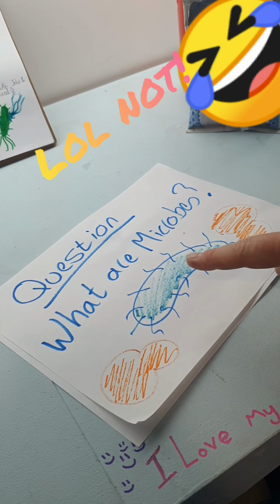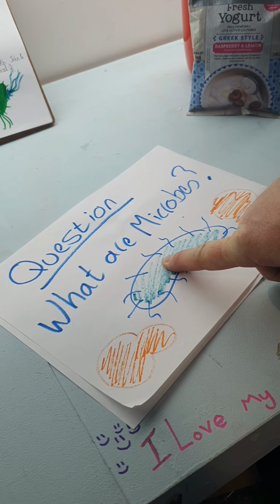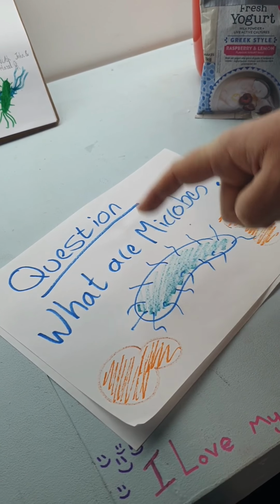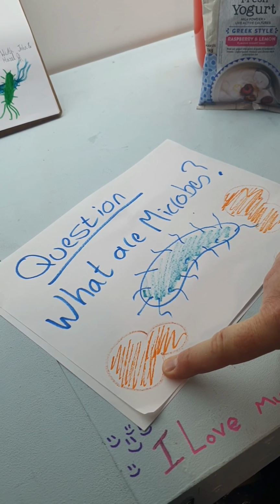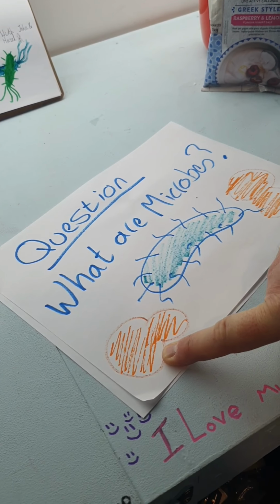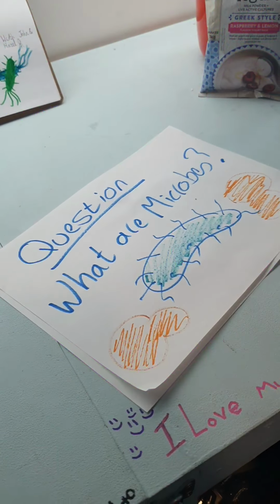look at today. We are going to be using a bacteria called lactobacillus that we use for making yogurt and cheese. And this is a terrible diagram of a microbe called yeast, which is a type of fungus that we use for making things like bread.